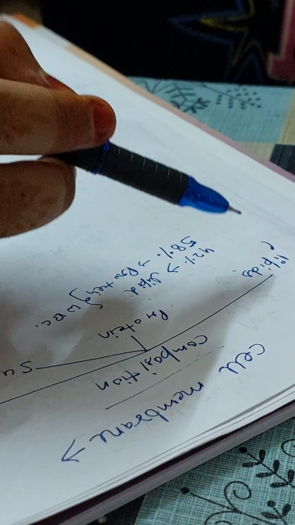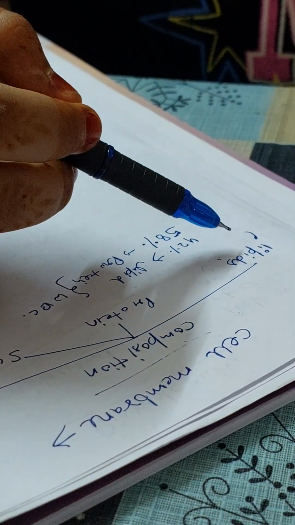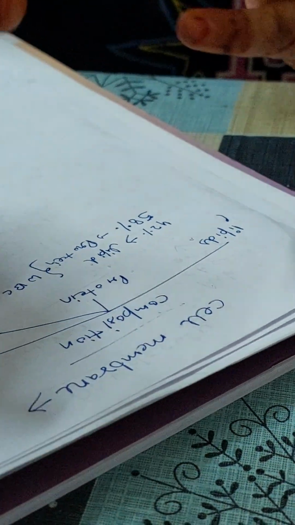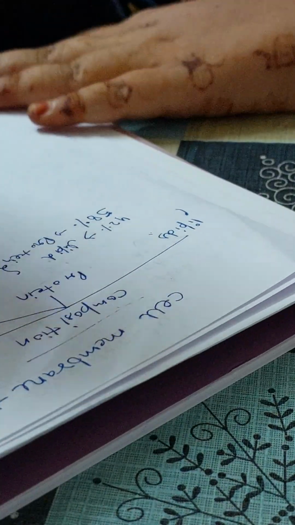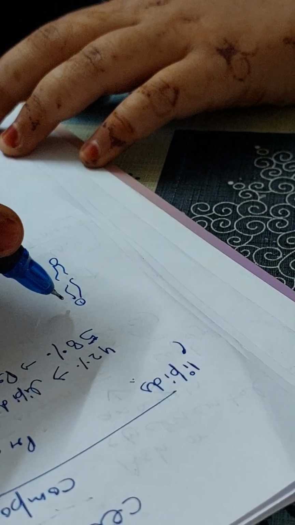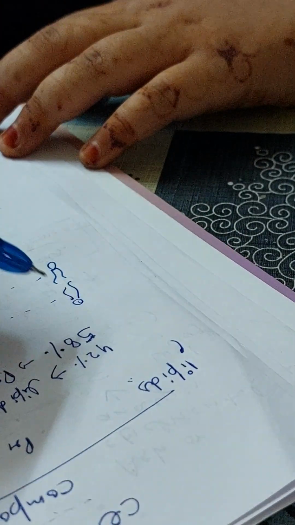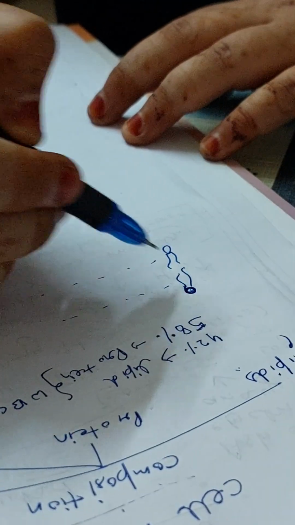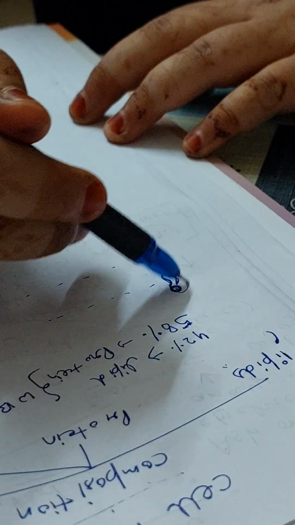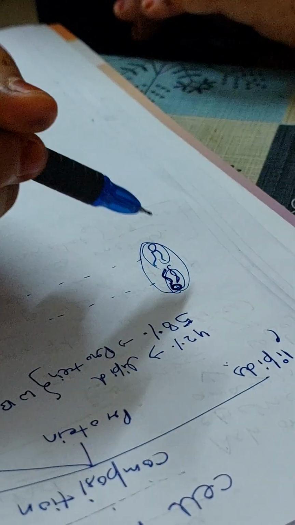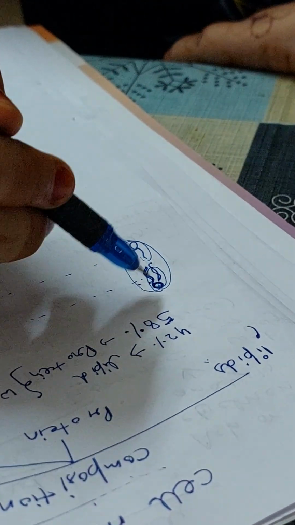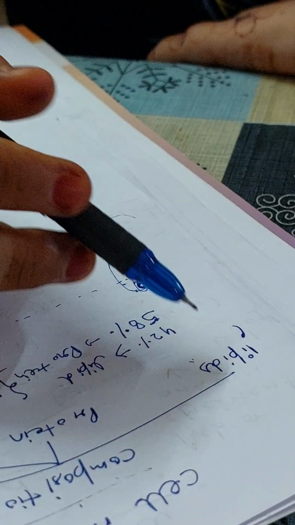Okay, so now lipid. The phospholipid layer is a bilayer which has a non-polar end and a polar end. The cell membrane arrangement is like this. This is the polar end and this is the non-polar end. This bilayer of phospholipid with a polar and a non-polar end is called lipid.